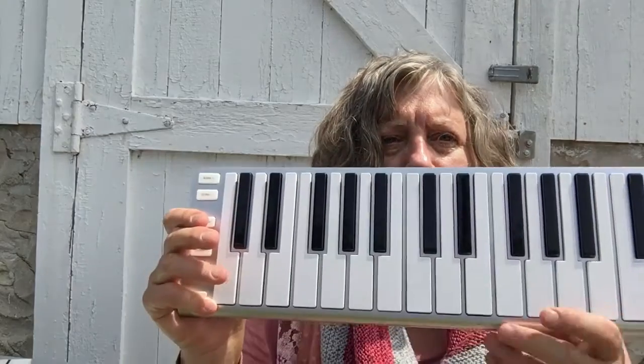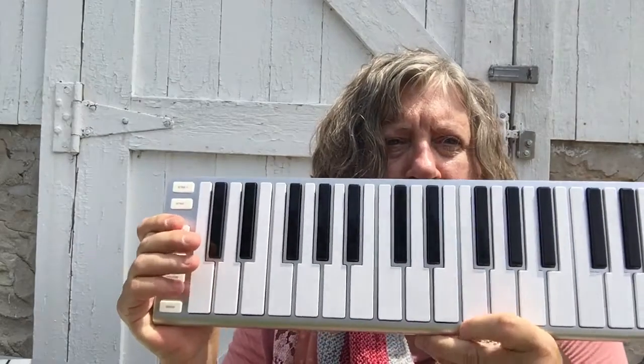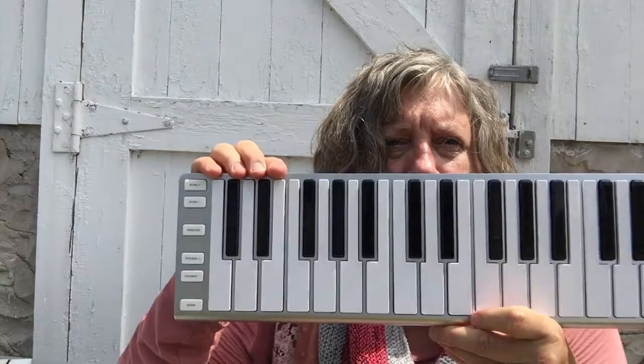So one of the first things I want to introduce you to, in case you aren't familiar with the piano keyboard, is the setup for the piano keyboard, because that's going to be very helpful in understanding music theory.